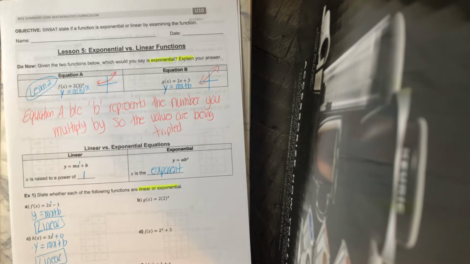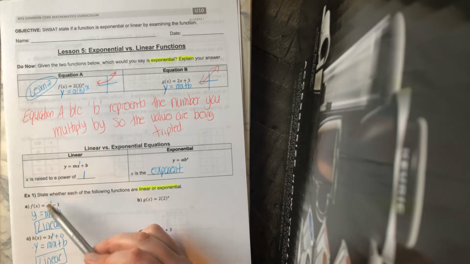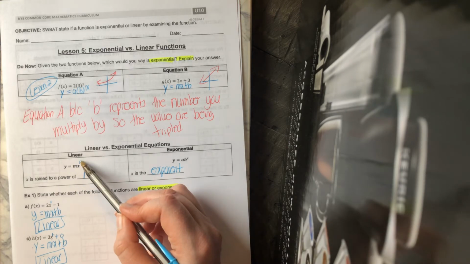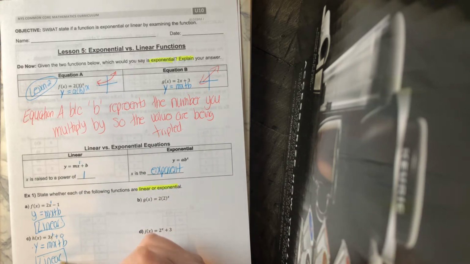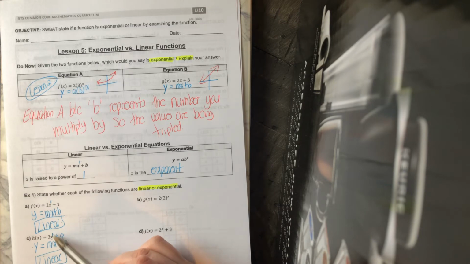Again, I can just check, well, x is being raised to the power of 1. So if x is being raised to a power of 1, same thing up top, that makes all of these linear. All right, so there's two different ways you could check to see if it's linear or exponential.